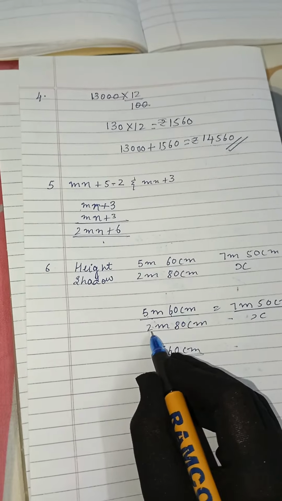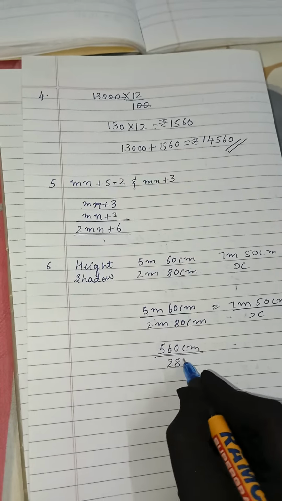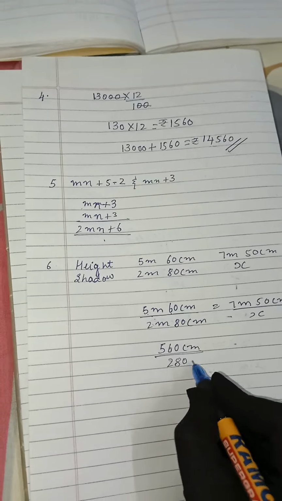Here 2 meter is equal to 200. 200 plus 80 gives you 280 centimeters is equal to 7, and 750 centimeter by x. Now the next step is we'll do cross multiplication here, right? But first let us solve it here only.